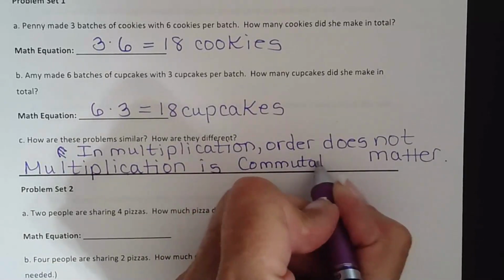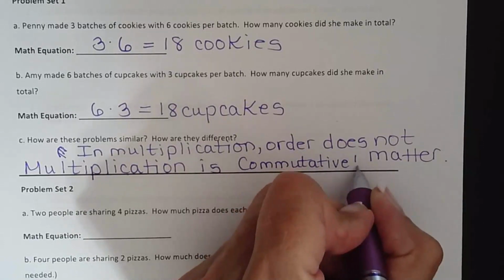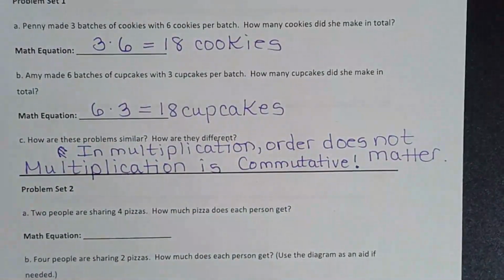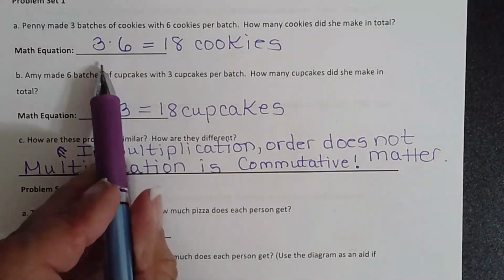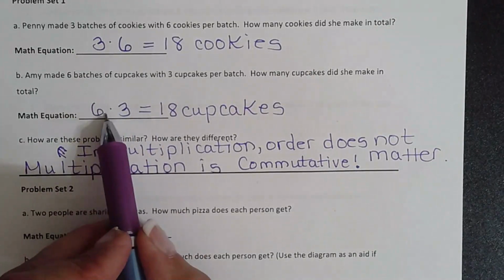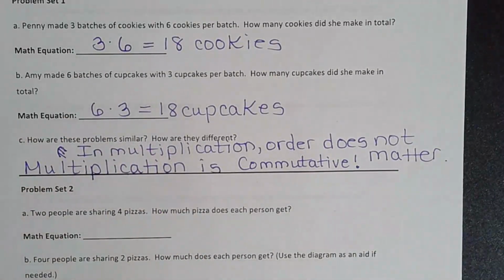Commutative. Students always like to add an N in there, like community. It's not community, it's commutative, like commuting in your car. Home to school, school to home. Order doesn't matter. Drive the same miles.